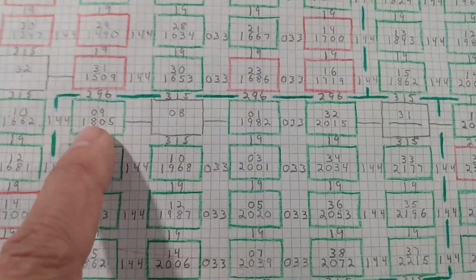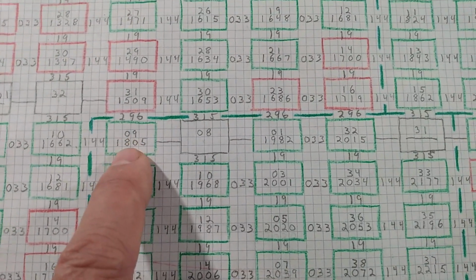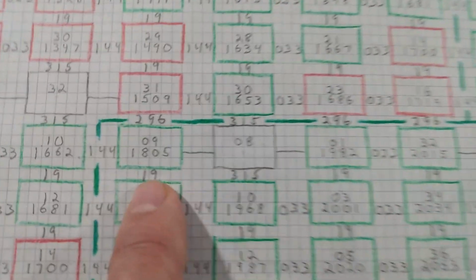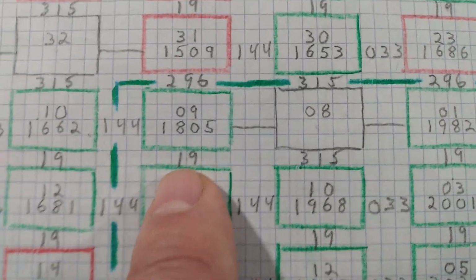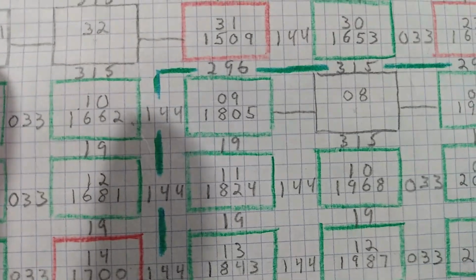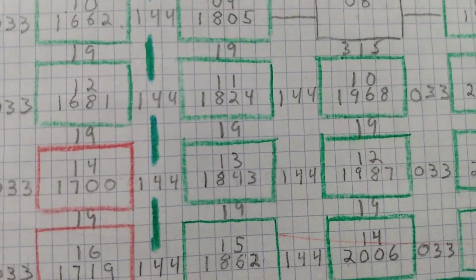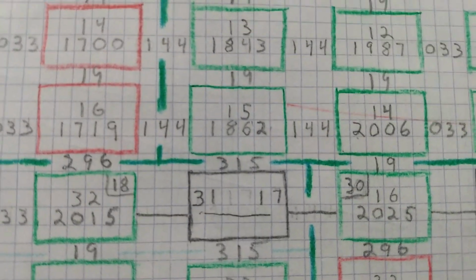And, alright, so between each one of these right here, from this one to this one, is 19 years. That's that 19 right there. These are year markers. The 19, 19, 19. You see this 315.